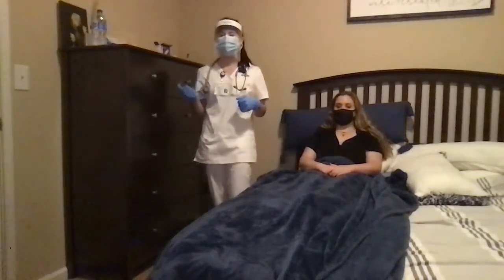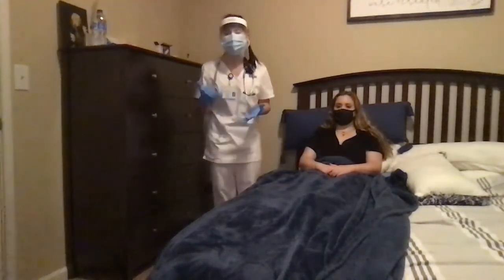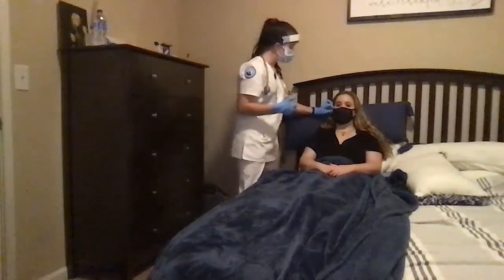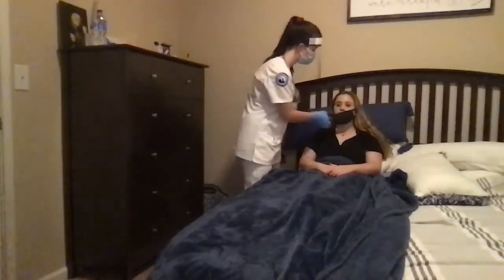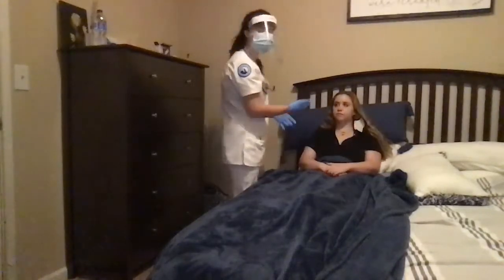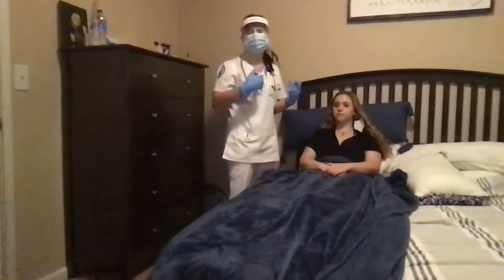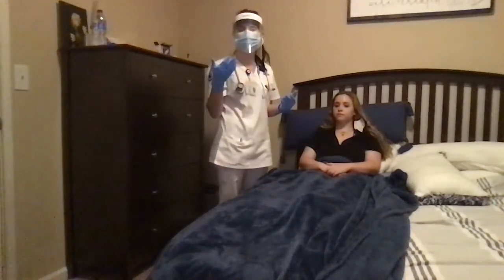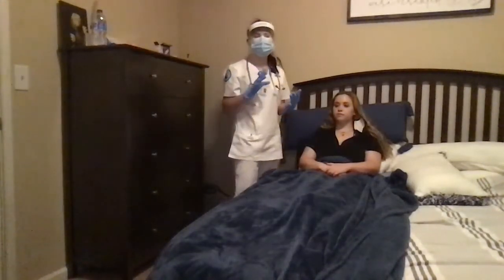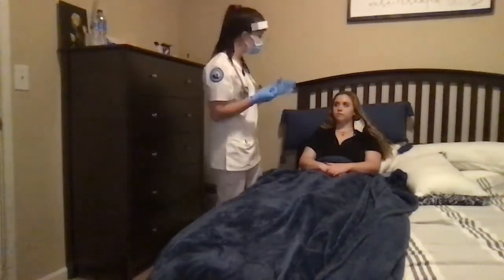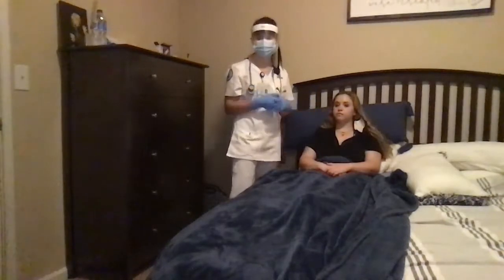Then before moving to the nose, again, I would remove my gloves, perform hand hygiene, and apply new gloves. So with the nose, I'm going to remove her face mask to assess her facial features. For the nose, you want to make sure it's symmetrical with the face. Ask the patient if they have broken their nose before or had any kind of traumatic experience to the nose or surgery, anything like that. You want to really assess and get all the information from the patient.